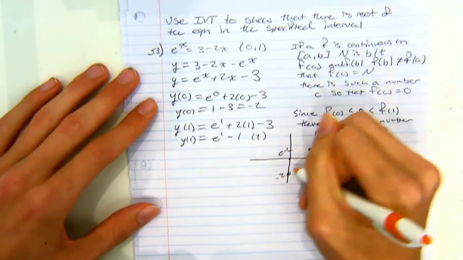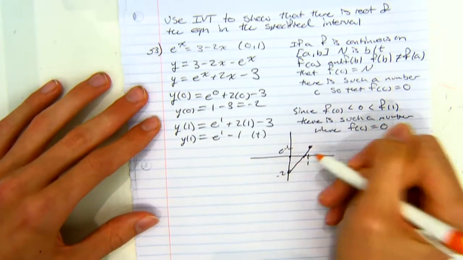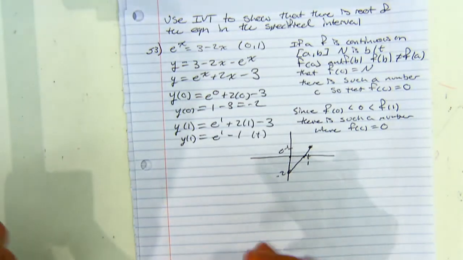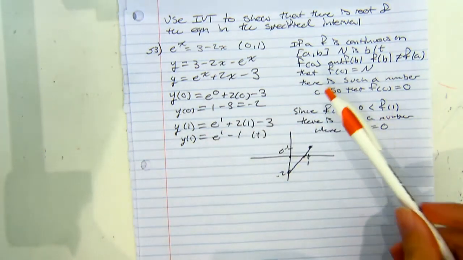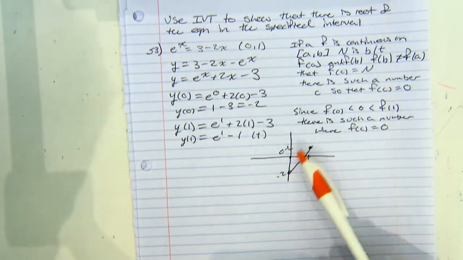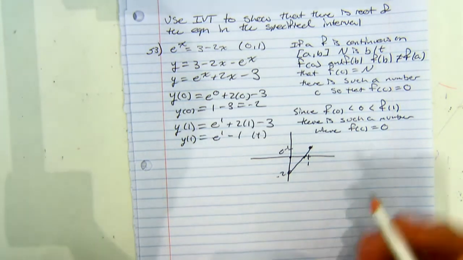Drawing a line between the two, obviously we have a root as we go from one to the other. So we can say that there is a number c where our function is going to be equal to 0. Any questions?